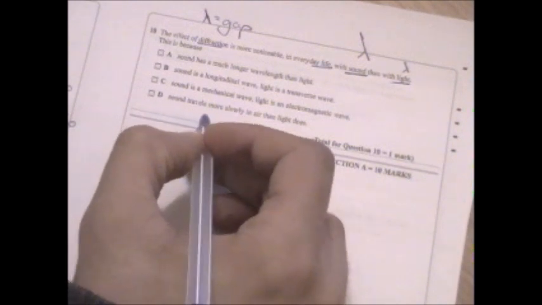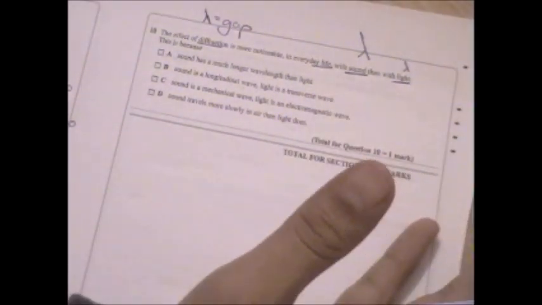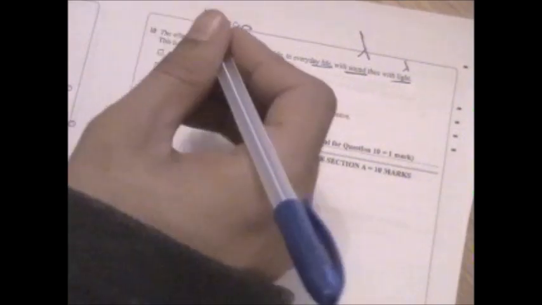And sound travels more slowly through air than light does. Remember, speed has got nothing to do with diffraction, not with a wave anyway. It does with a particle, but speed has got nothing to do with diffraction with a wave. It's all about whether the wavelength matches the gap, and therefore sound having a much longer wavelength than light is correct.